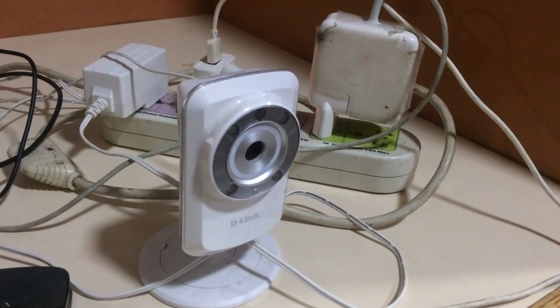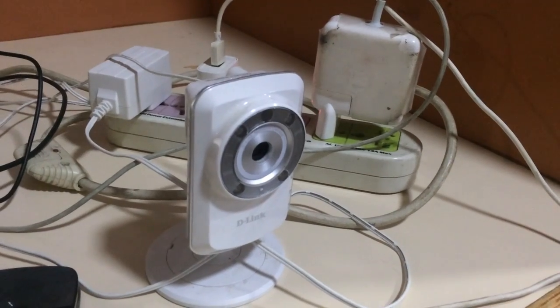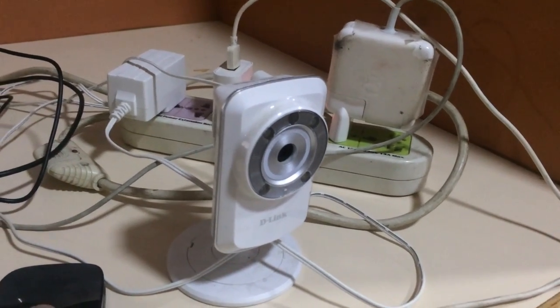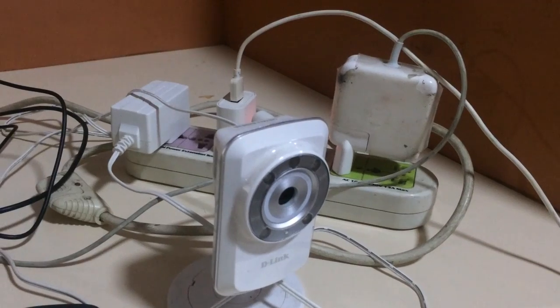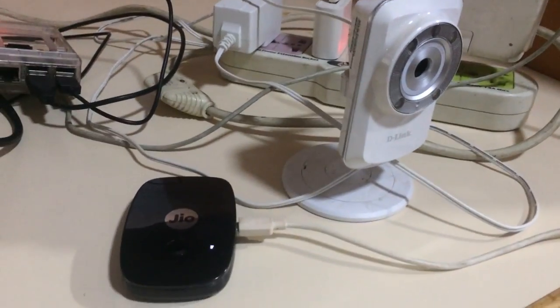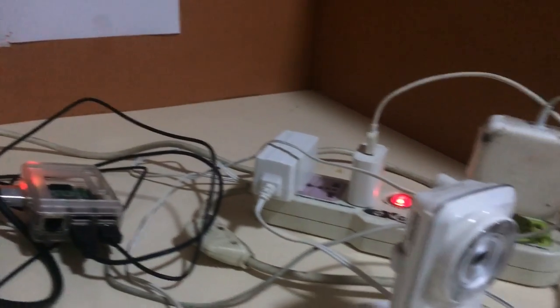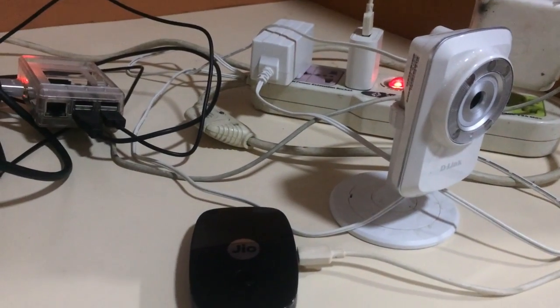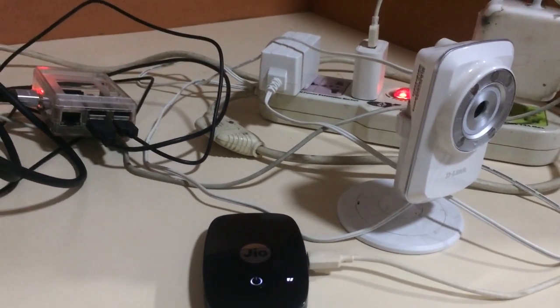day-night D-Link camera 933L, which I'm using for testing the Zoneminder software. This camera is now connected via Wi-Fi to the router. So both the Raspberry Pi and the camera are in the same network using this Wi-Fi router.